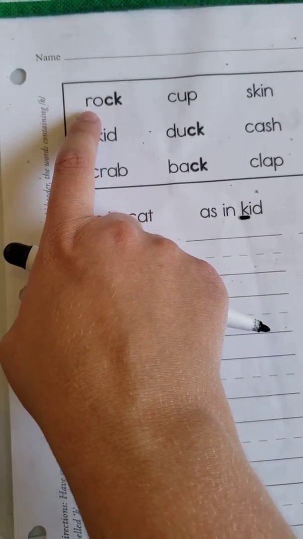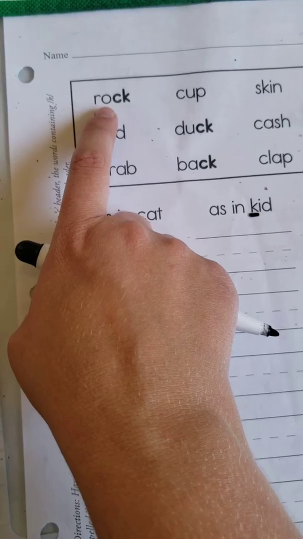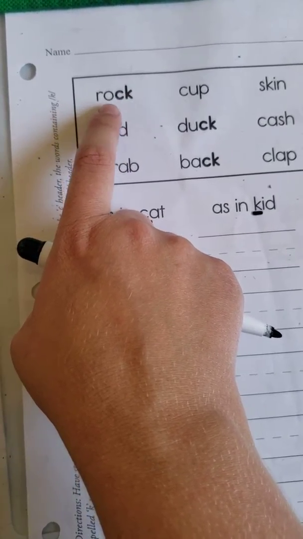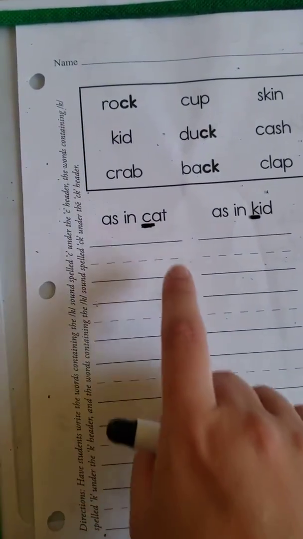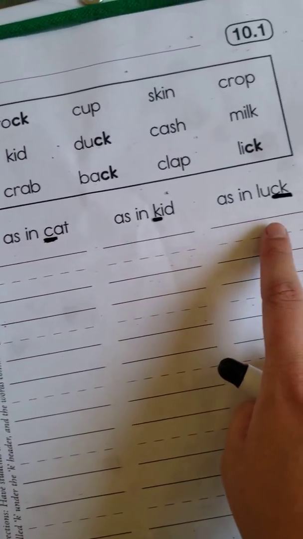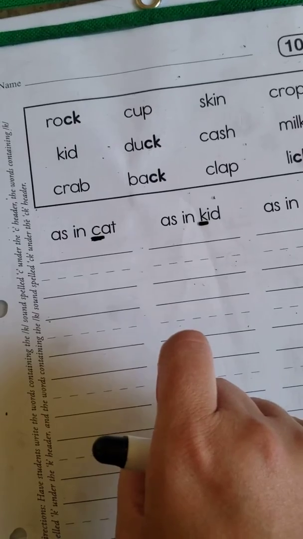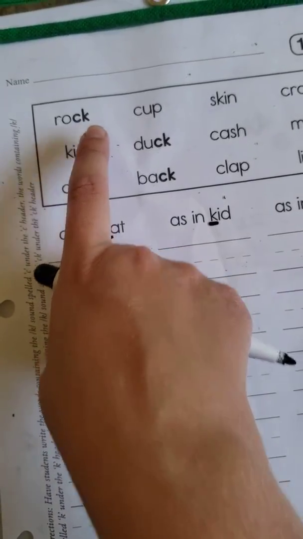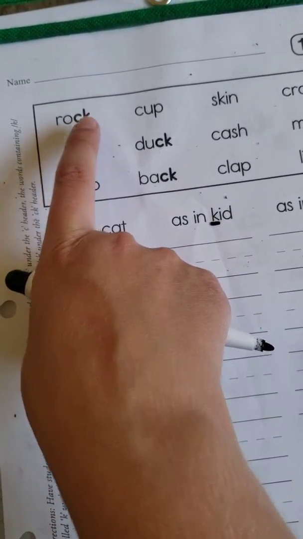All right, the first one is rock. So does it just have a C, just have a K, or does it have the C and the K? I see the C and the K, and they even made it a little bit darker for you so you can see that they're both there.